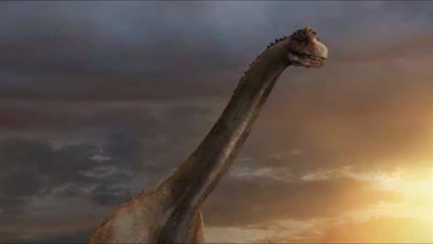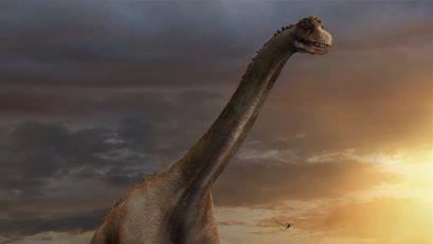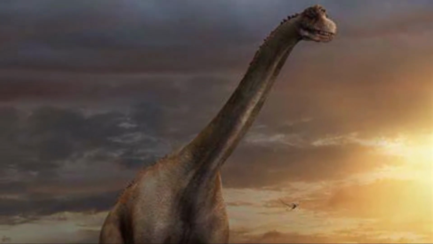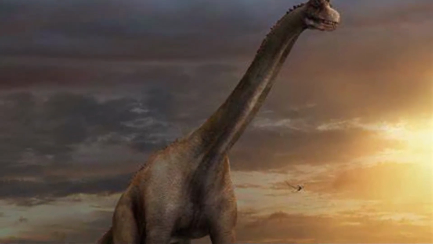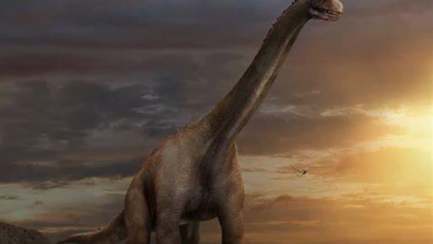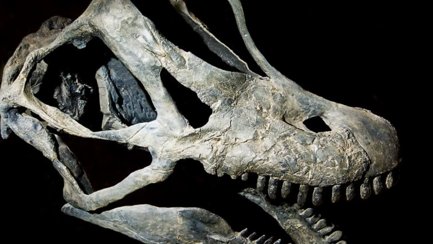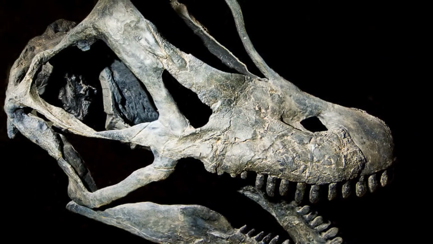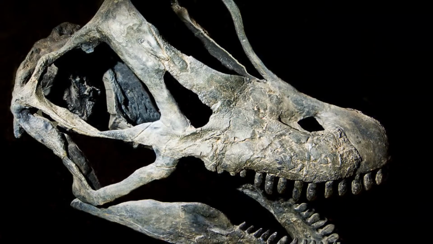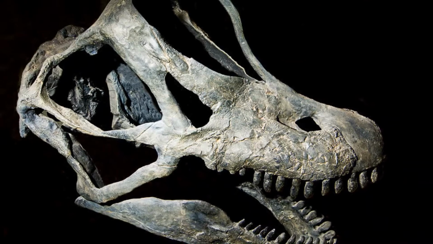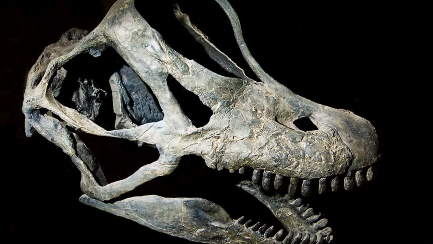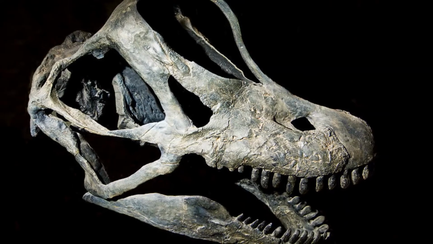Their skulls were relatively small, with nostrils carried high near their eyes. Such small skulls meant that they had very small brains as well. Despite the small brains, this group was very successful during the Jurassic period and had a wide geographic distribution. Sauropod fossils have been found on every continent except Antarctica.